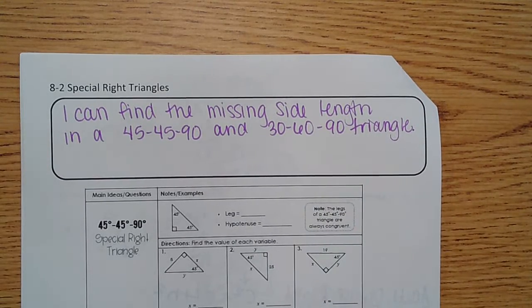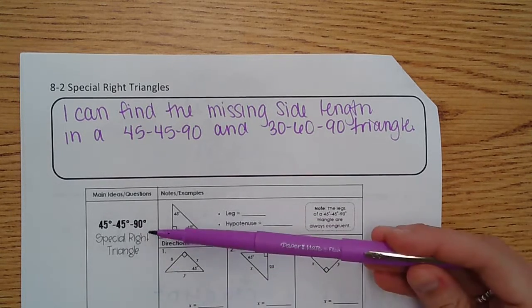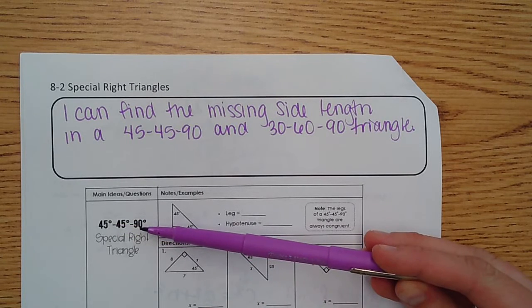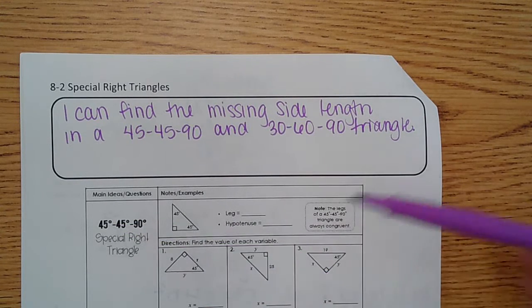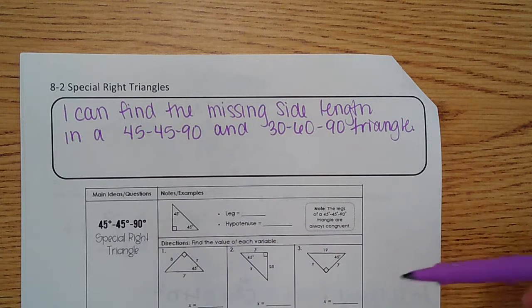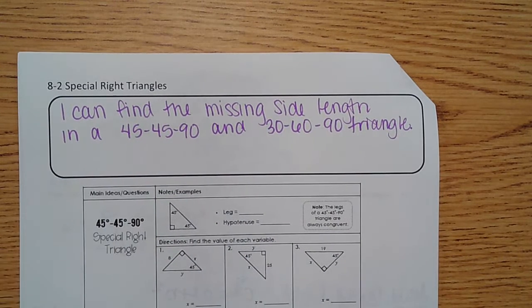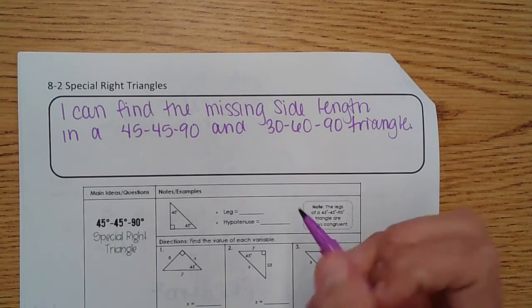So this section is going to incorporate the proportions that we set up last chapter, because we're going to work with triangles that have 45, 45, 90 as their degrees, and then 30, 60, 90. Since every triangle is going to have this particular pattern of angles, that means they're going to be similar, because remember, we only need two angles to be congruent in two triangles for them to be similar. So we're going to teach it as similar triangles.